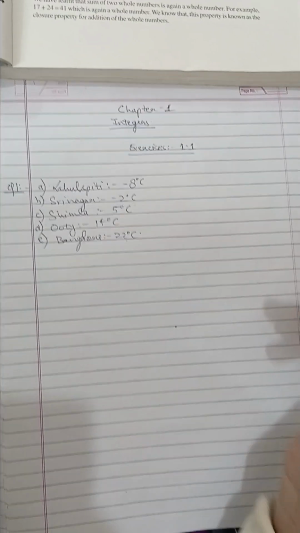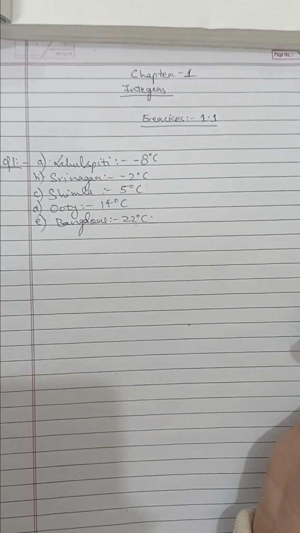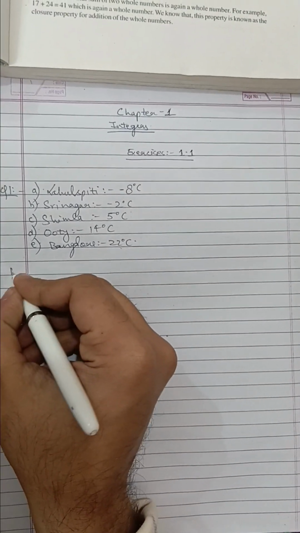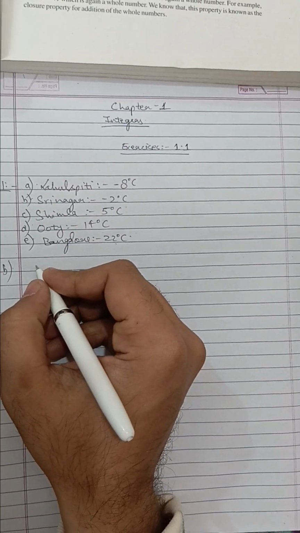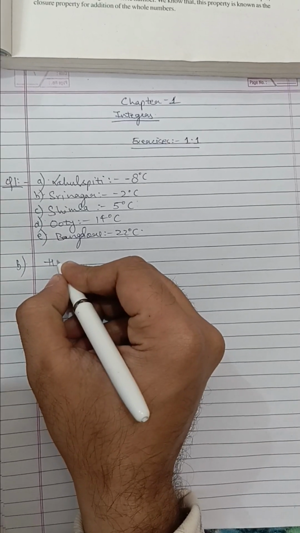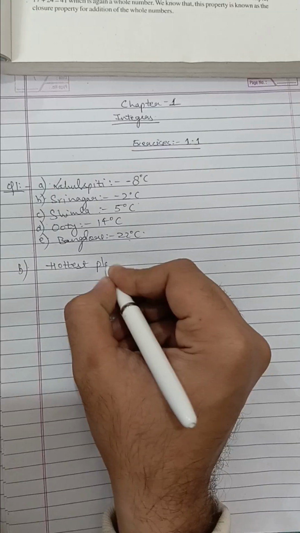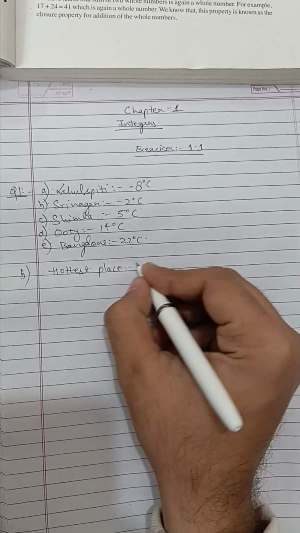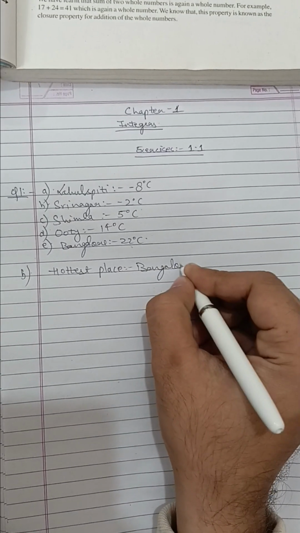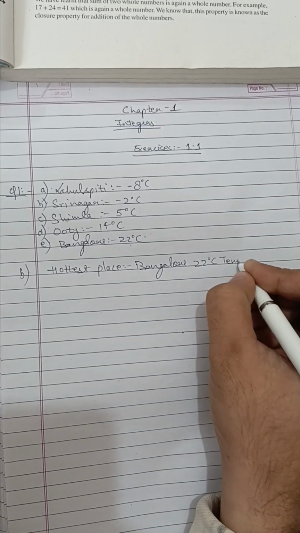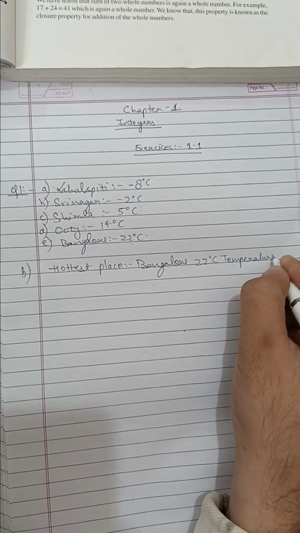So for part B: hottest place, Bangalore, 22 degrees Celsius temperature.